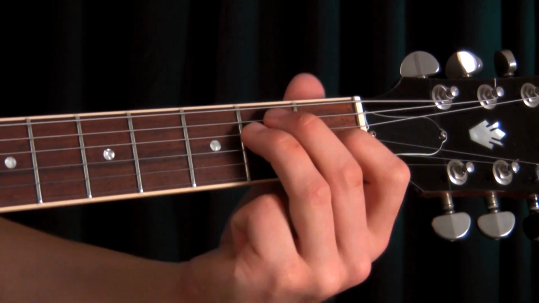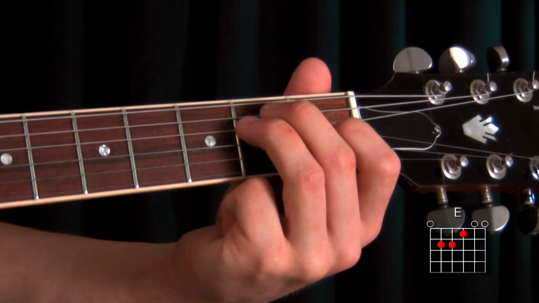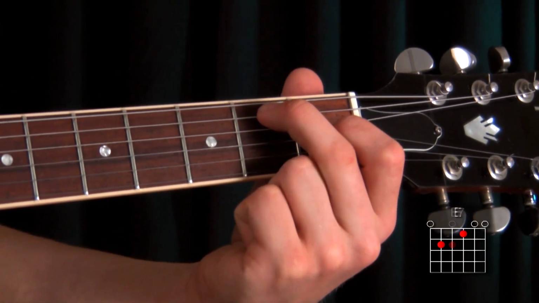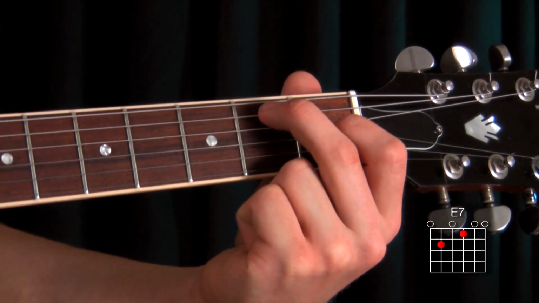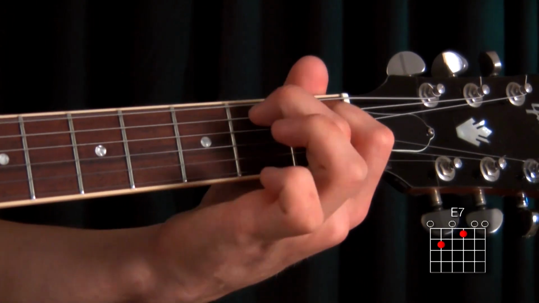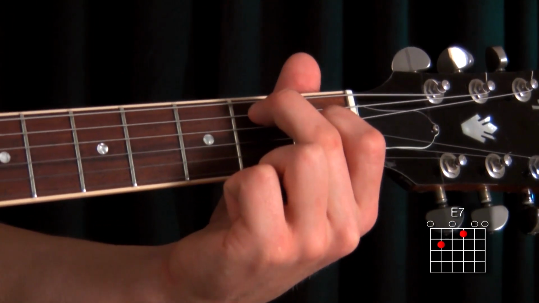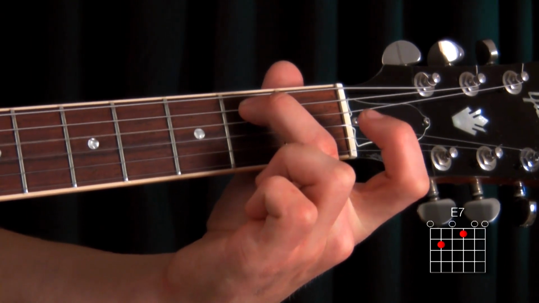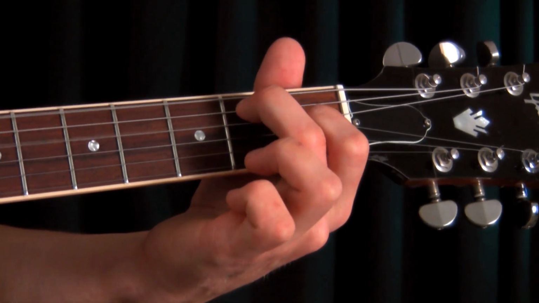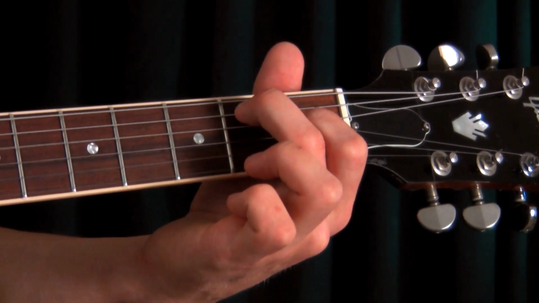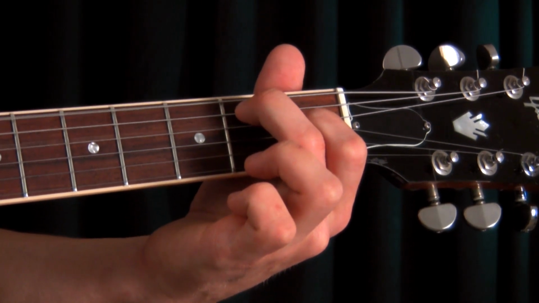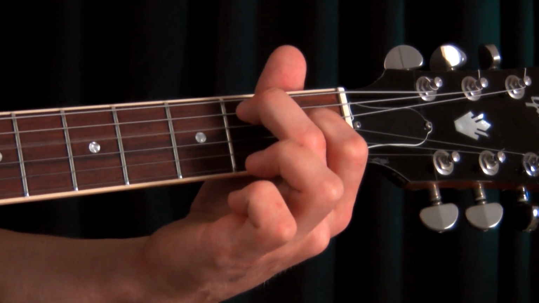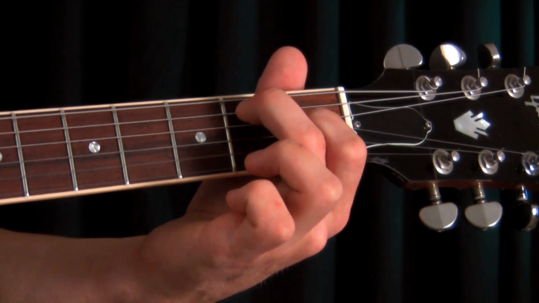The E7 chord, going from the E major chord, it's like the other one, except that you now take off your 3rd finger on the D string. And once again, same thing as with the A7 chord. You want to make sure that this finger up here is not accidentally muting the D string. Make sure that you arpeggiate all of the strings so that you can hear them ring. This is the note that all the bluesy tension comes from. So just make sure you have them all ringing in there.